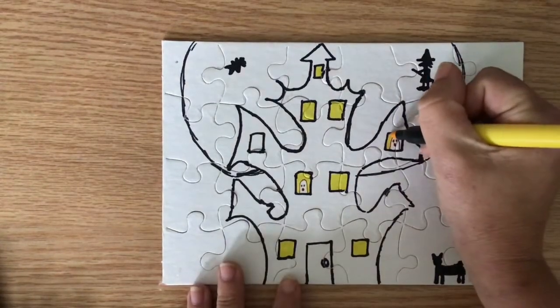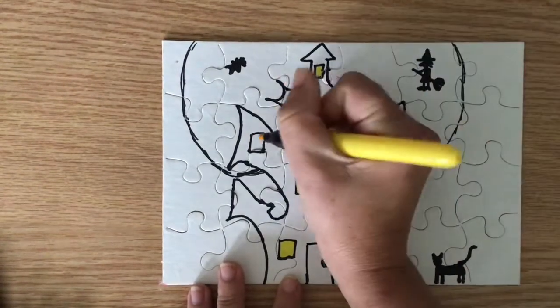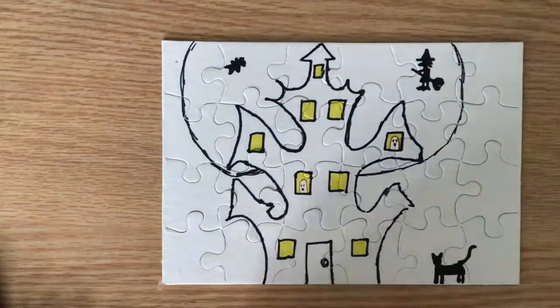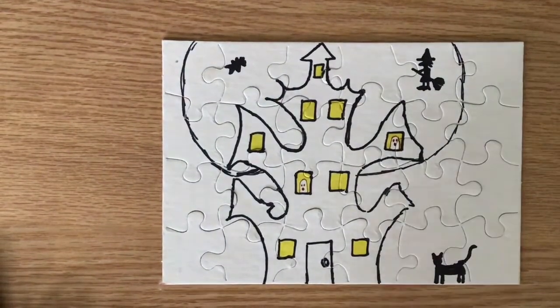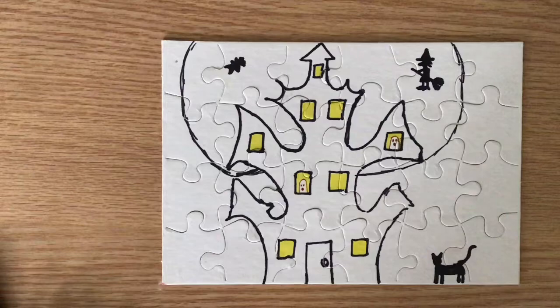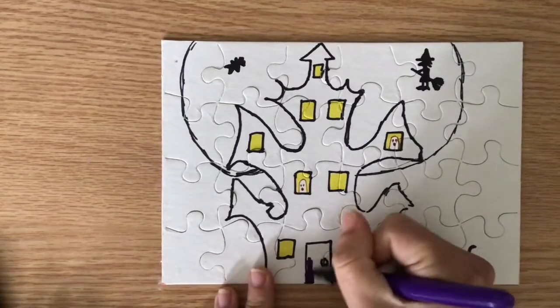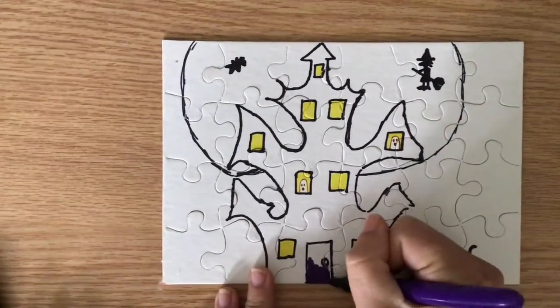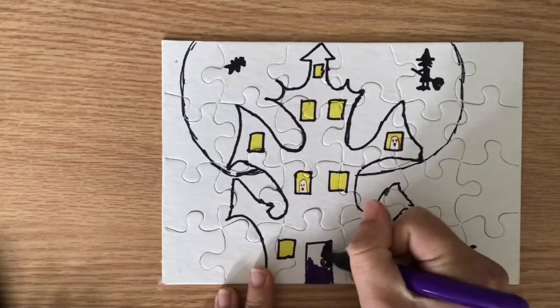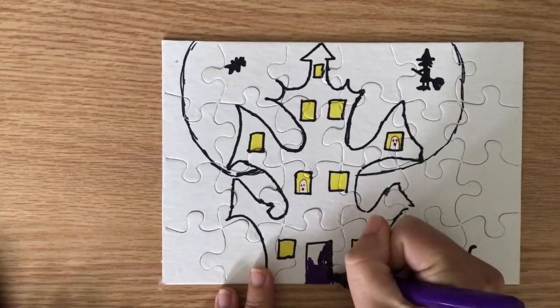And I'm going to make sure I don't color over top of my ghost. And I'm going to make my door, I think I'm going to make my door purple. And I'm going to make my doorknob yellow.